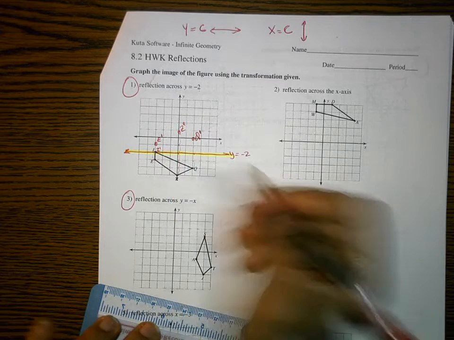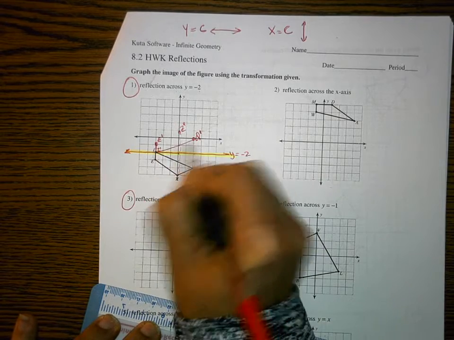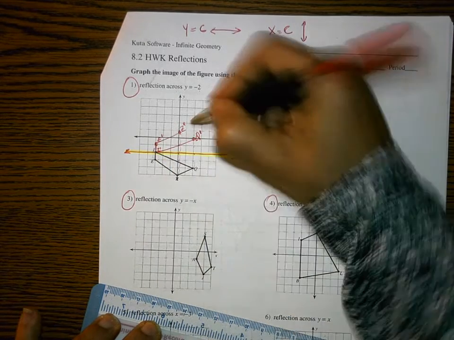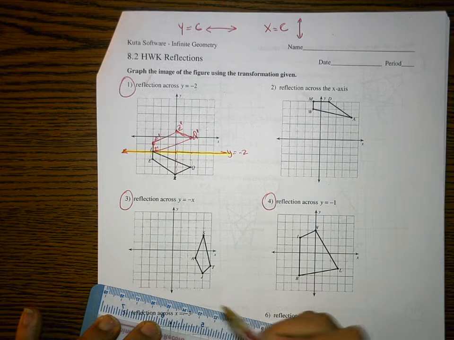Now I can connect all the 4 points: the I to the E, I to the Q, E to the Z, and Z to the Q prime. They're all prime values. There we go. So there's the reflection. Okay?